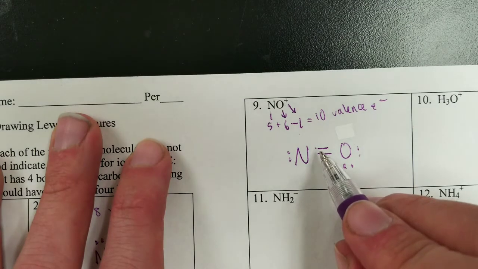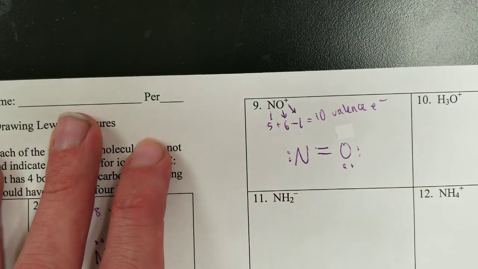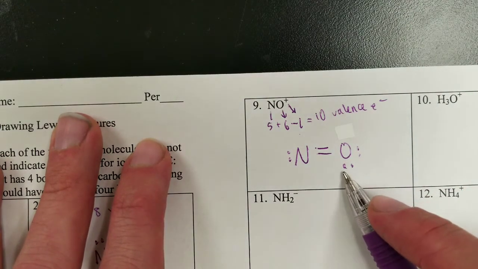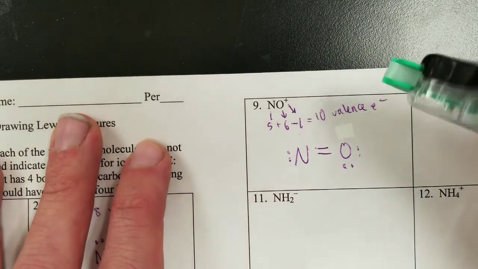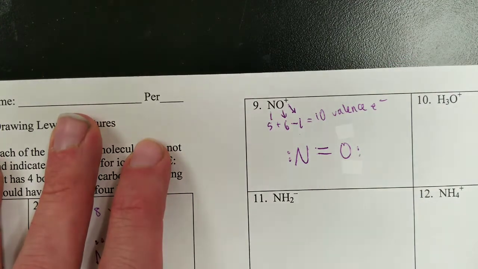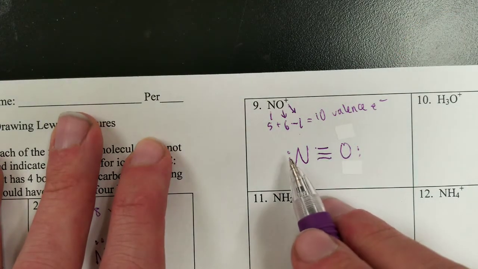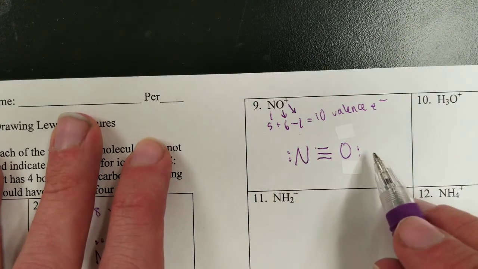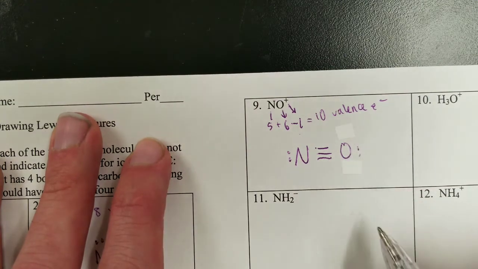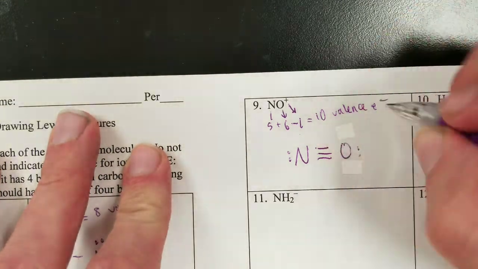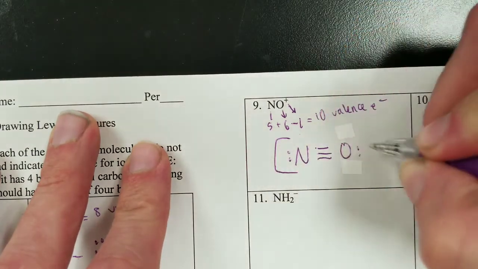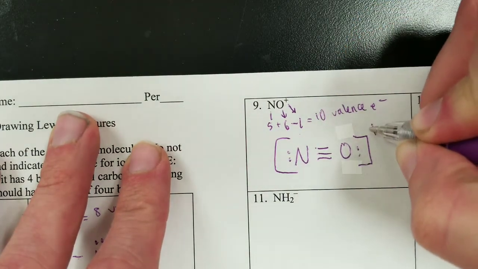2, 4, 6, not enough. 2, 4, 6, 8, this oxygen is still good. So let's take this pair and move it into here so it can become a shared pair of electrons as well. So this now moves here. 2, 4, 6, 8. This nitrogen is good. 2, 4, 6, 8. This oxygen is good. We've wound up with a triple bond. All right, it works. And because it's a positive charge, we include brackets and a charge.